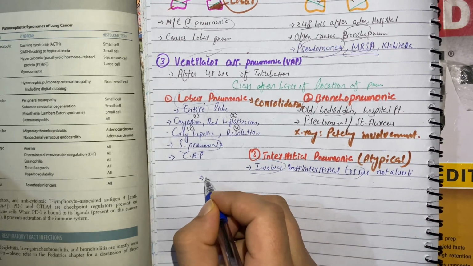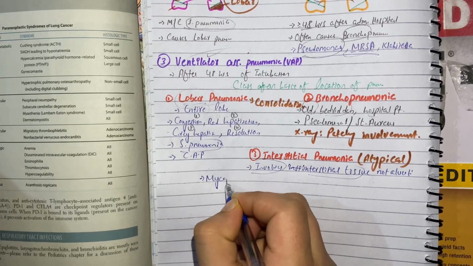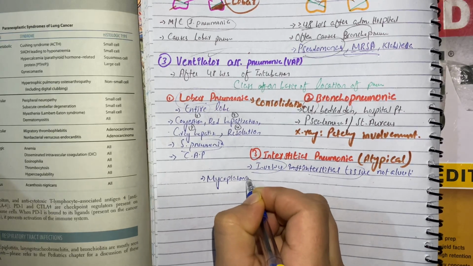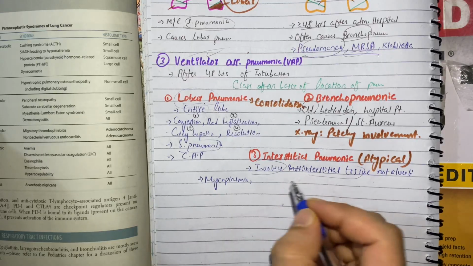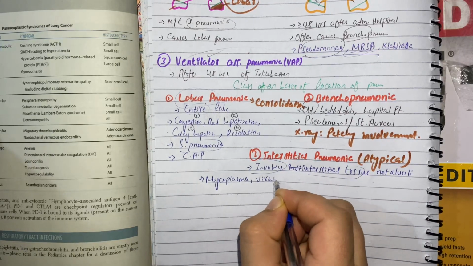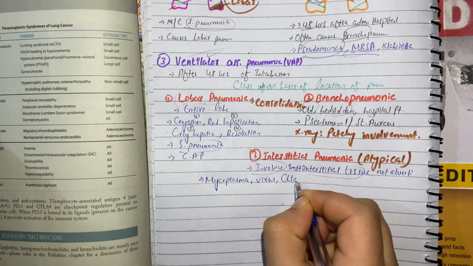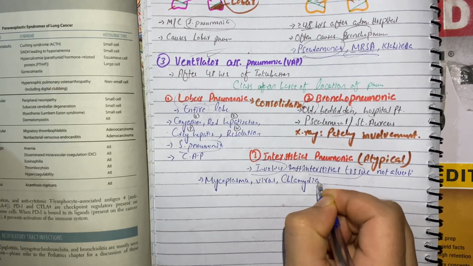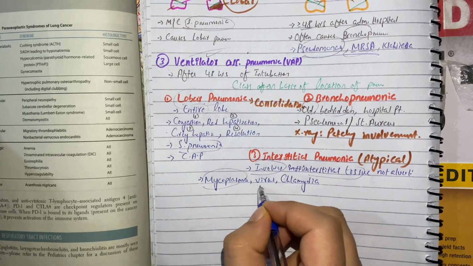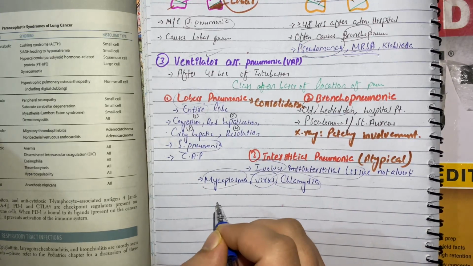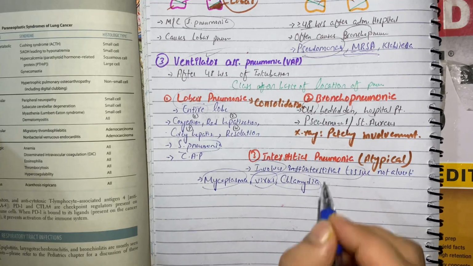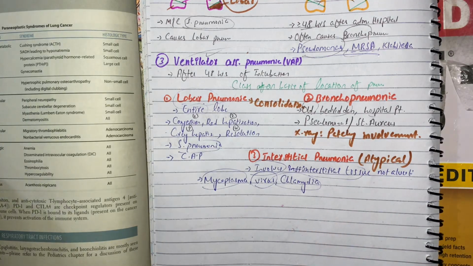The most common organisms can be Mycoplasma pneumoniae. There can be some viruses and sometimes some fungi. This can also occur due to Chlamydia. So it can be due to Mycoplasma, viruses, or Chlamydia. Fine. So this is interstitial pneumonia. In the next lecture I will tell you about the history and physical examination, how these patients present to us.